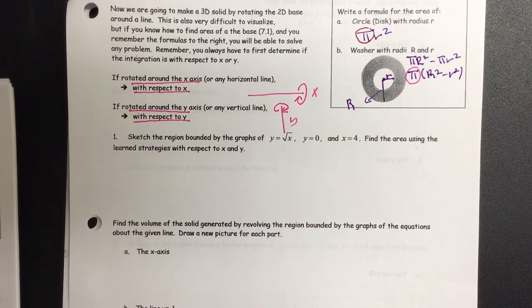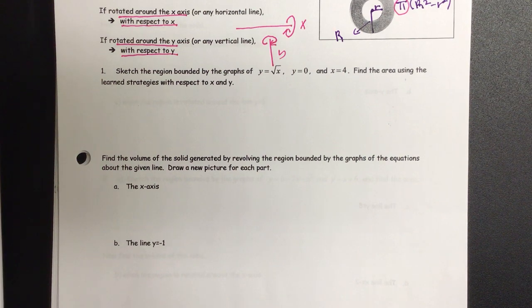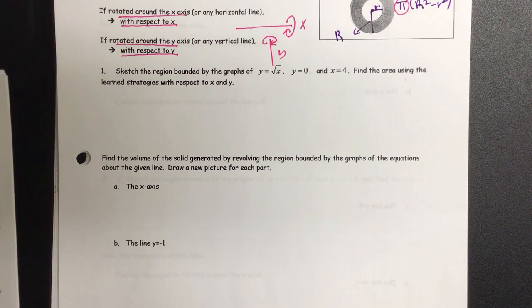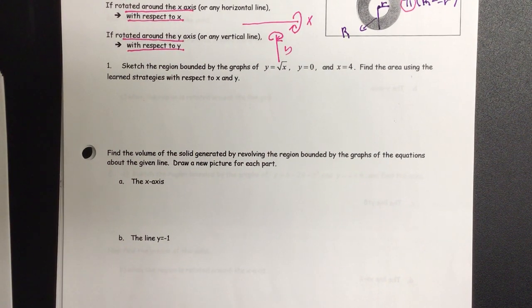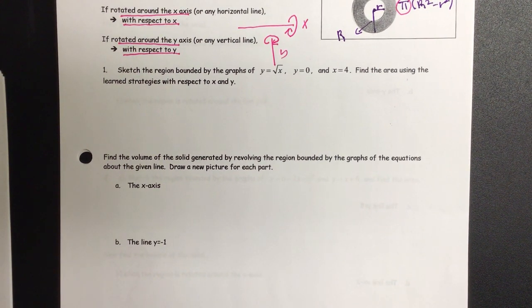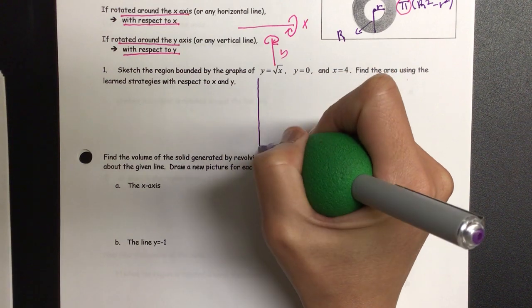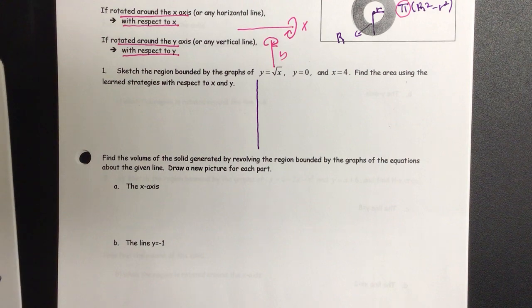Let's do a review on what we went over on 7.2 A and B, just as a refresher, okay? Because it's been a while. So on number one, Xavier, read number one. Sketch the region bounded by the graph of y equals square root of x, y equals 0, and x equals 4. Find the area using the learning strategies with respect to x and y. Okay, we're doing respect to x and y, so give me a little dividing line. On the left, let's do with respect to x, and on the right, let's do with respect to y.